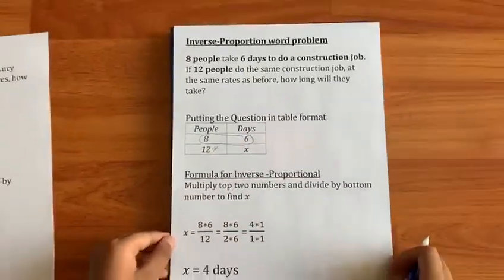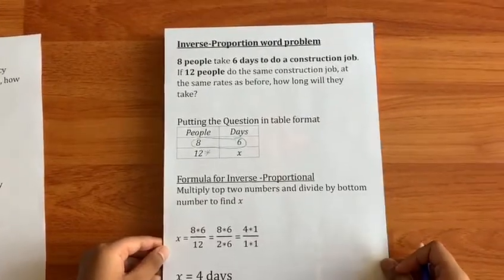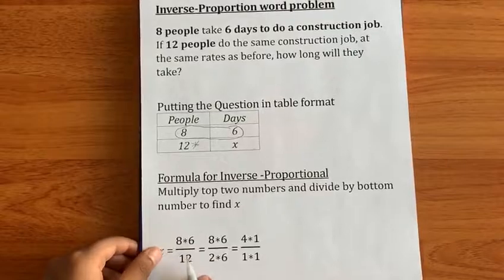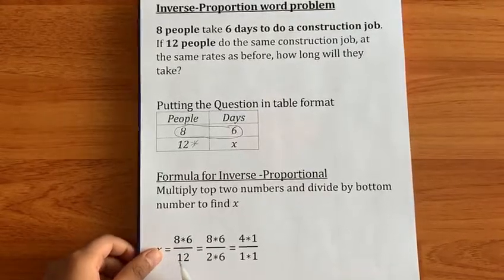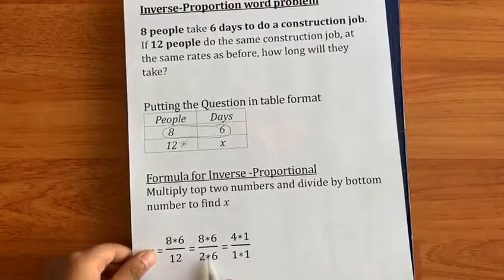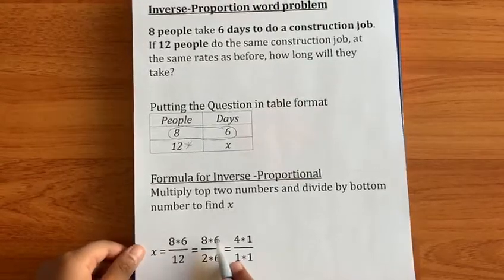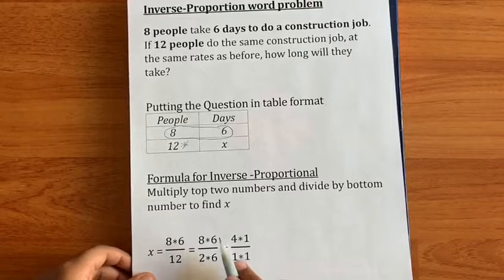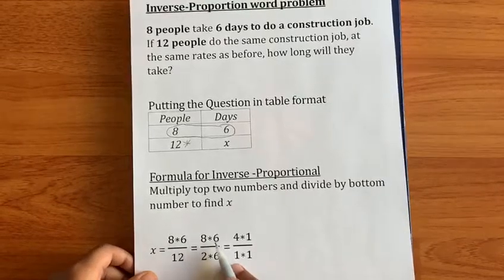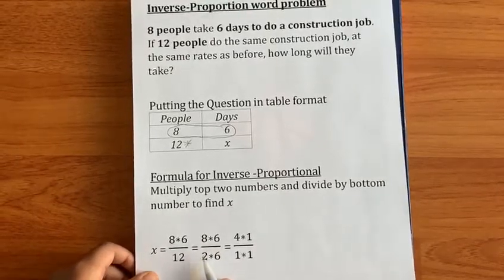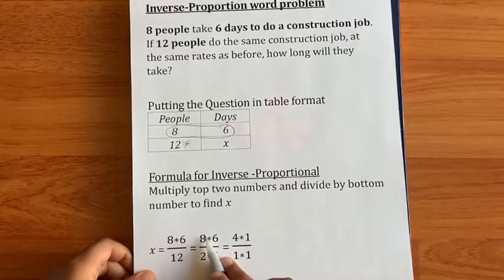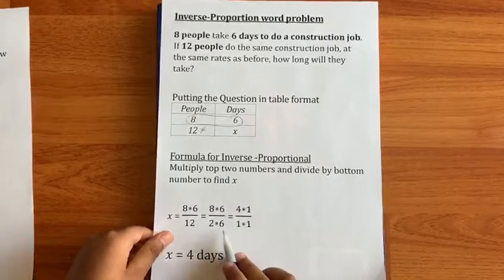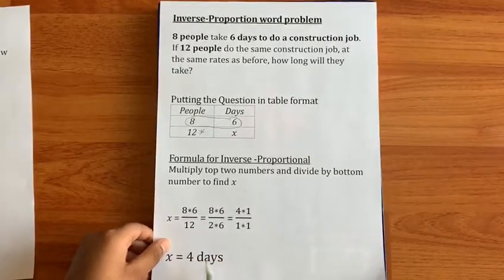Now we're going to put all this information into an equation. So x equals 8 times 6 over 12. Then we can break 12 into 2 times 6. So the 6s cancel out, and 6 becomes 1 and 1. Then 2 goes into itself once, and 2 goes into 8 4 times. So we're left with 4 times 1 over 1 times 1, which equals 4 days.